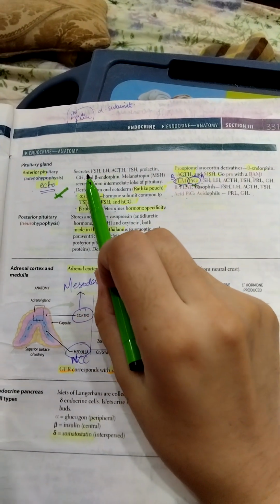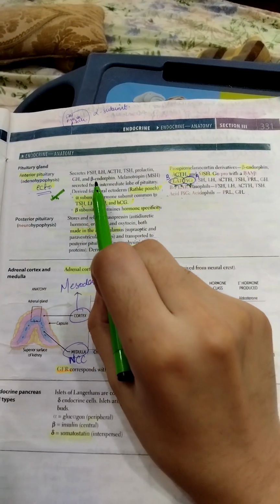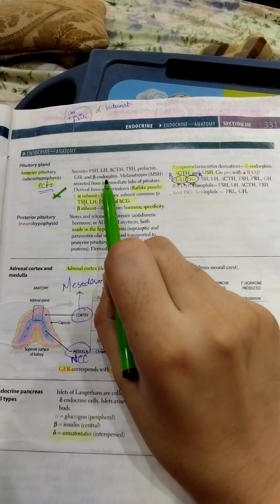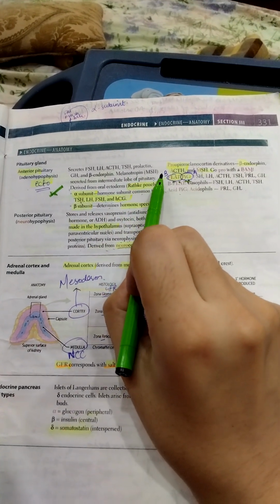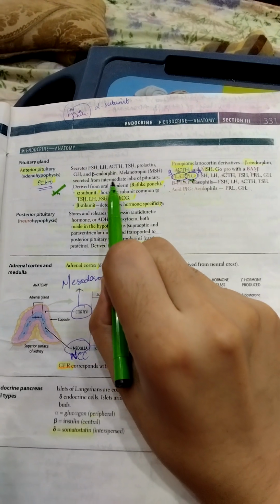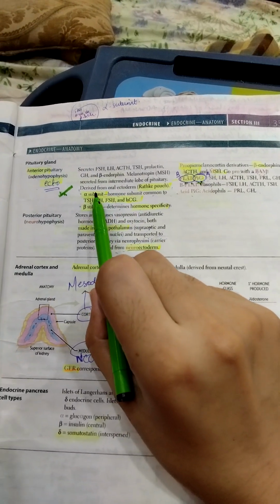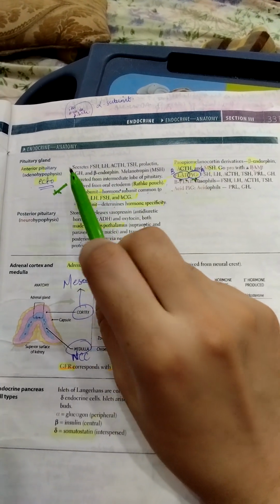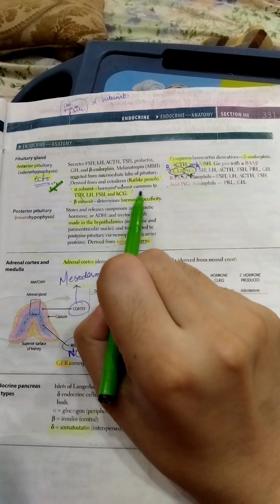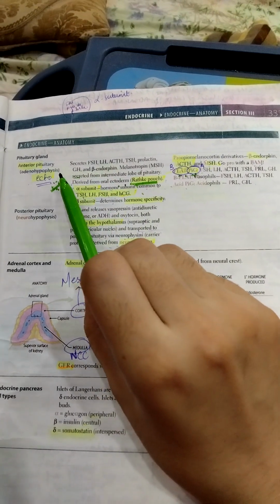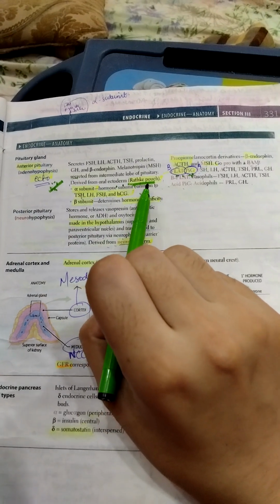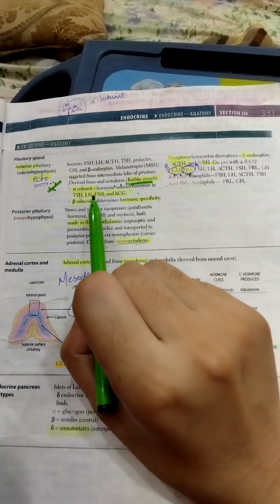So it secretes all these important hormones, and other than that, beta endorphin and MSH, that is melanocyte stimulating hormone, are also secreted from the intermediate lobe of the pituitary. They are derived from oral ectoderm, as I already told you. A Rathke's pouch MCQ was also there in the paper, where the embryological derivative is Rathke's pouch, which is the oral ectoderm.